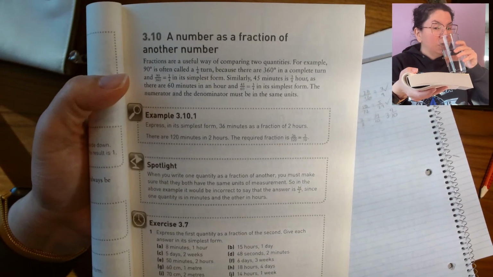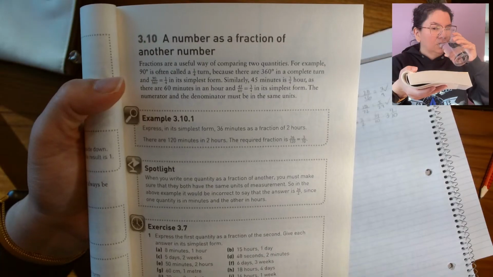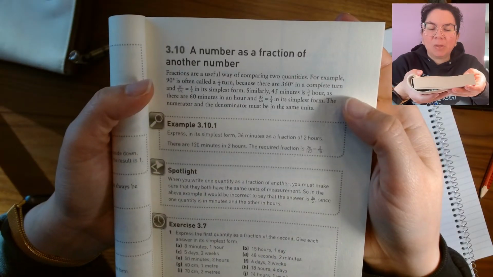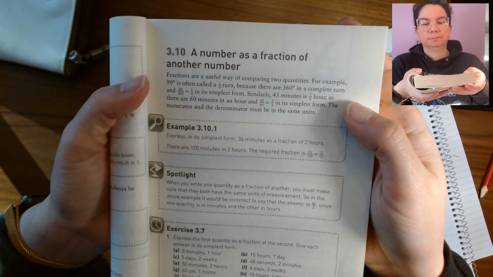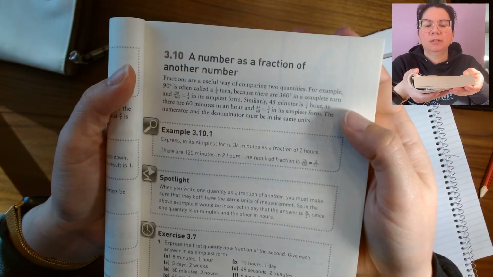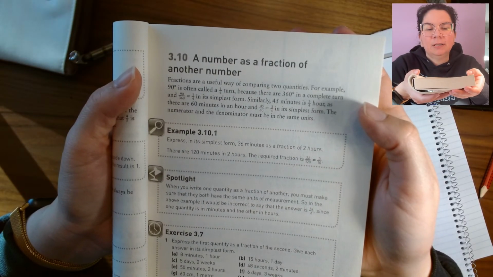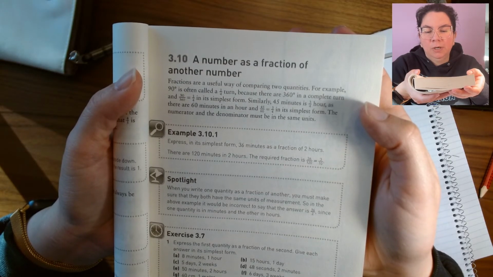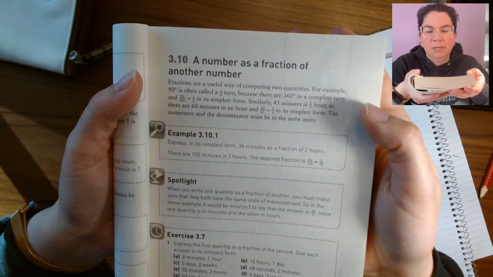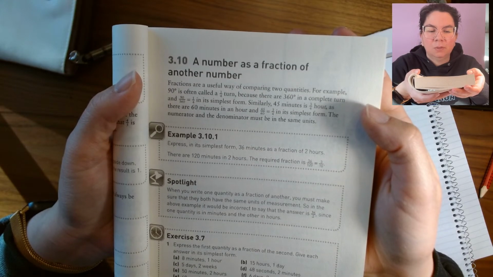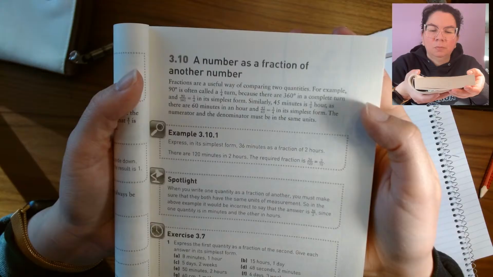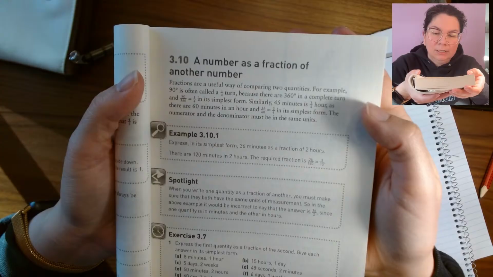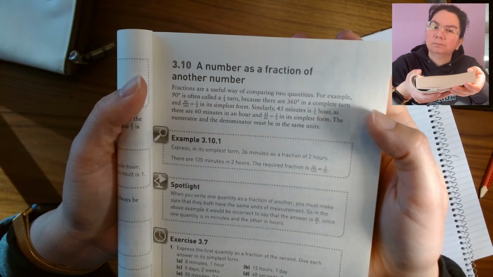The numerator and the denominator must be the same units. Example, express in its simplest form 36 minutes as a fraction of 2 hours. There are 120 minutes in 2 hours. The required fraction is 36 over 120, which is 3 over 10. Spotlight. When you write one quantity as a fraction of another, you must make sure that they both have the same units of measurement. So in the above example, it would be incorrect to say that the answer is 36 over 2, since one quantity is in minutes and the other is in hours. That makes sense.